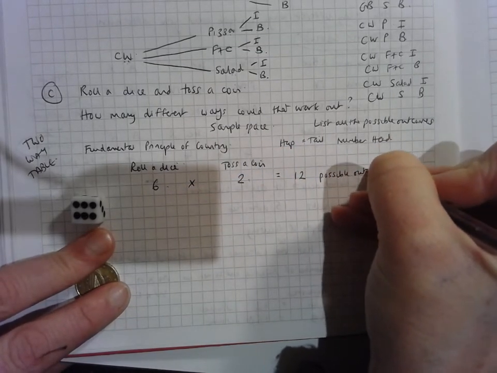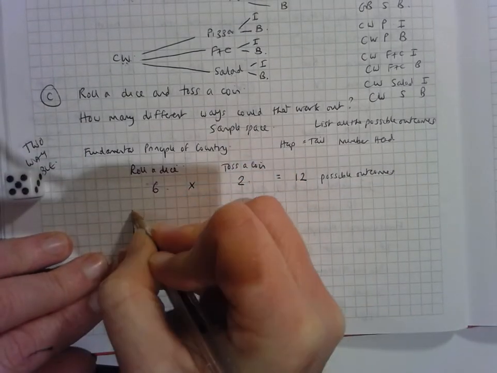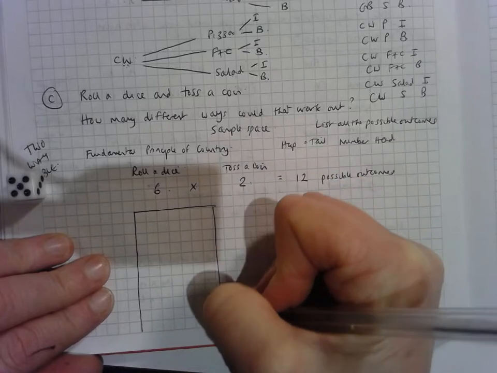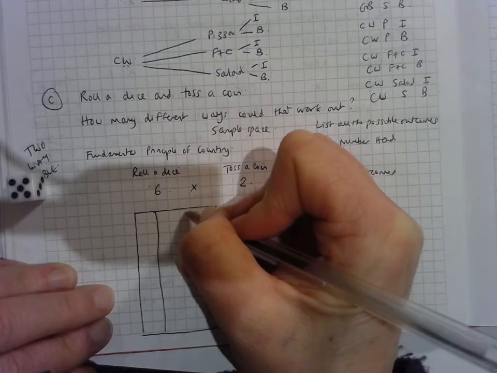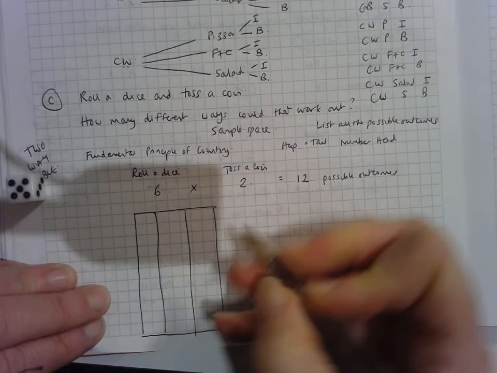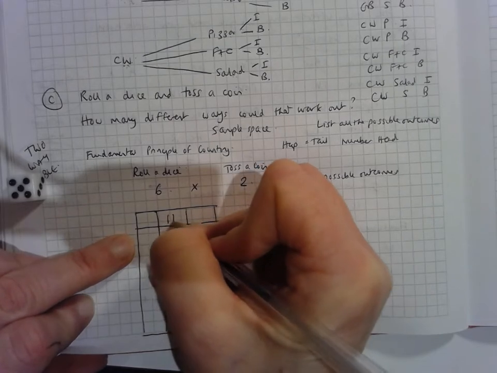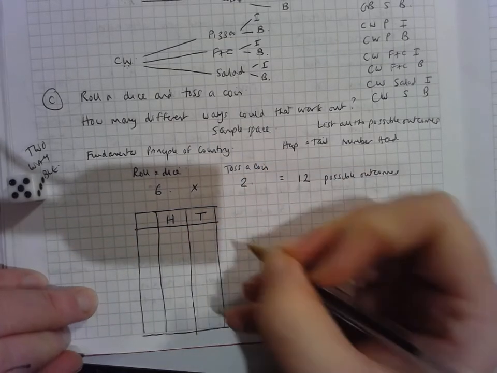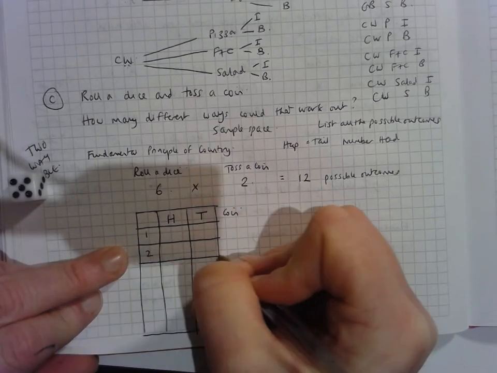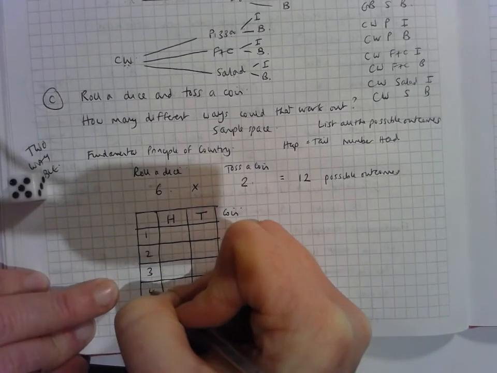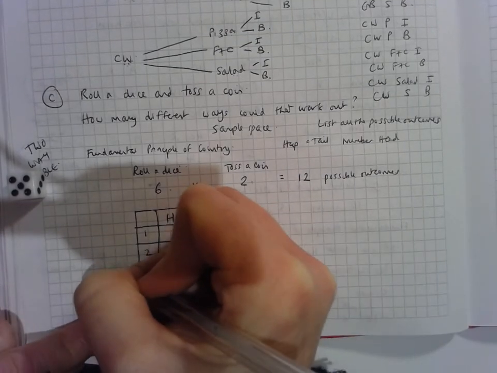Now, one way of listing those outcomes is to use what's called a two-way table. A two-way table is a table where we have two parts to it. What we're going to do is, along the top, we're going to put the outcomes for the coin. So this is the coin. And down the side, we're going to put the outcomes for the dice. So there's the dice. Now, what does that mean?